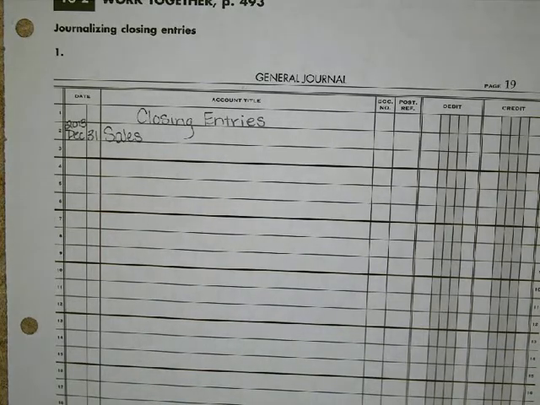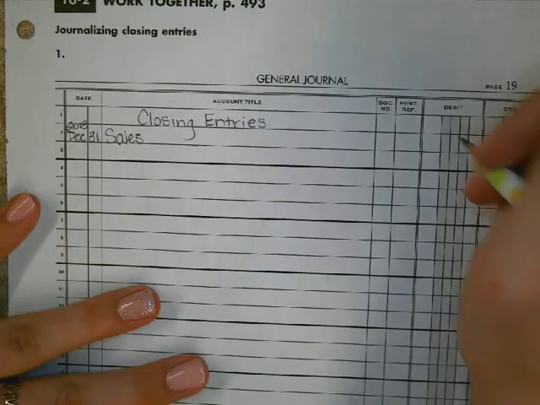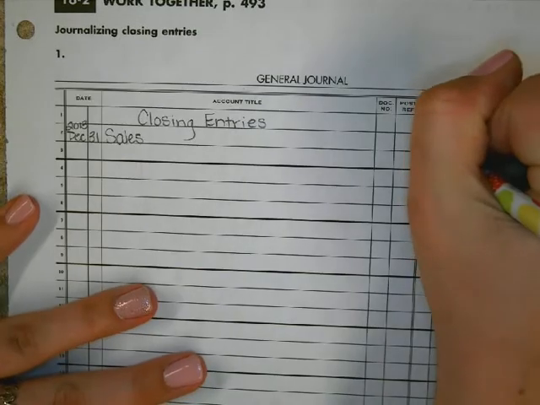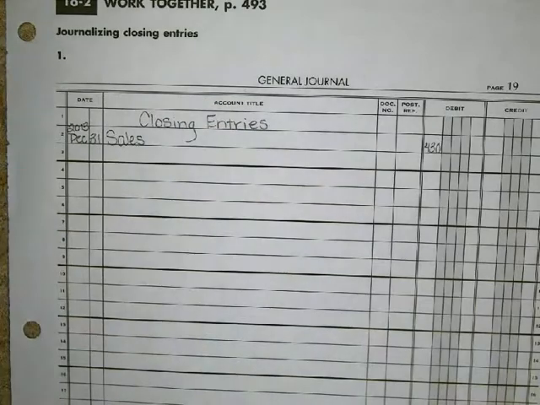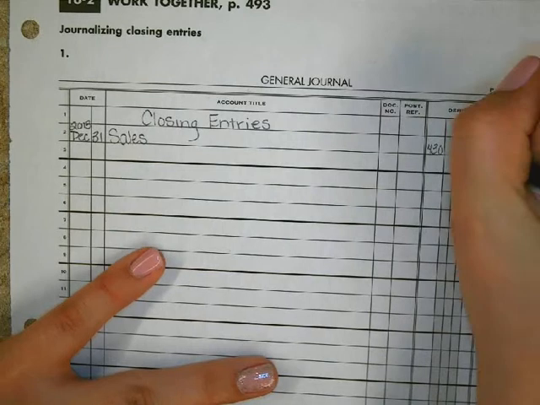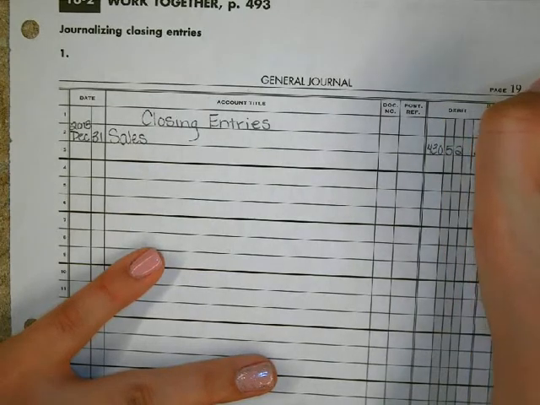And what is the amount that we're going to debit sales for? Right above sales, we do have a credit account.